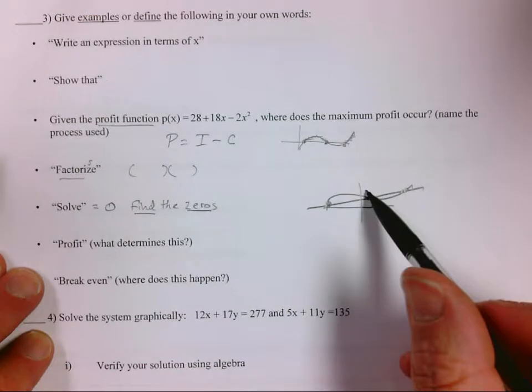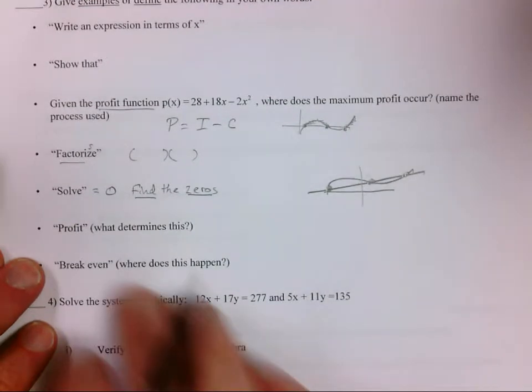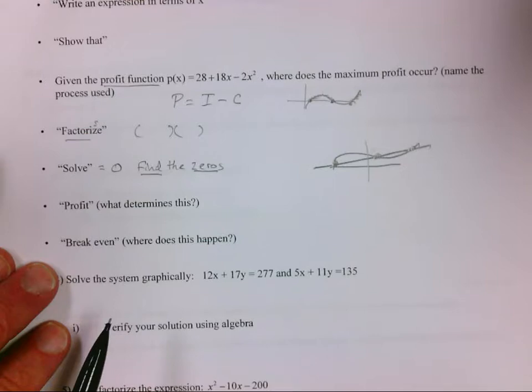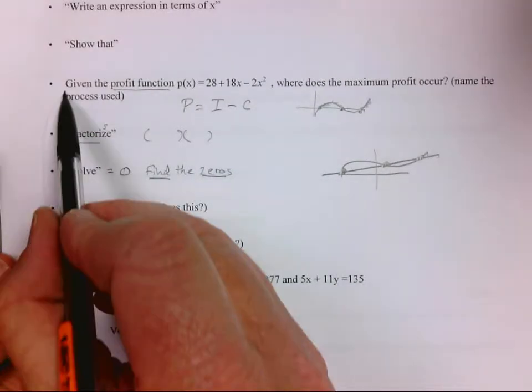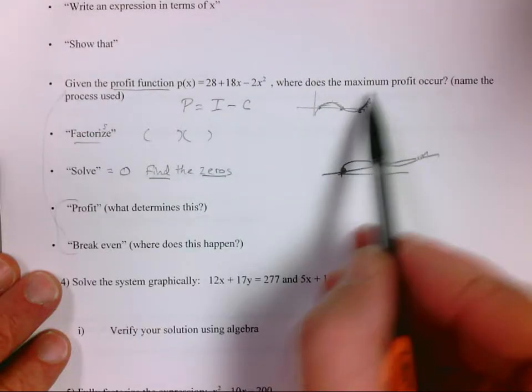Profit, we already talked about that. Break even. All these kind of go back together with this right here. Now I didn't answer this question. You have to graph it to find where the maximum profit occurs.